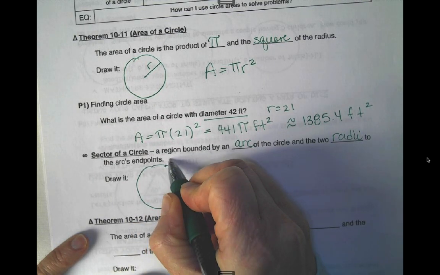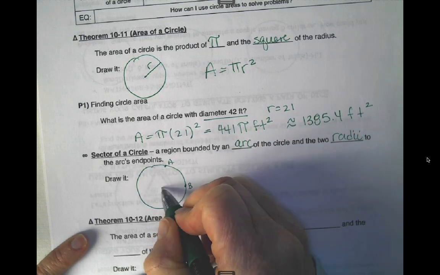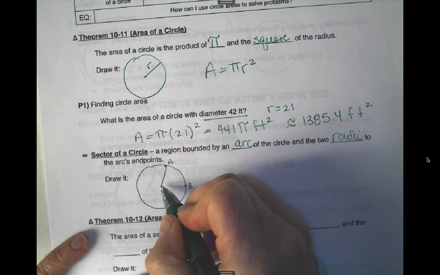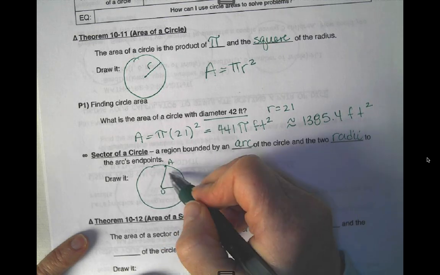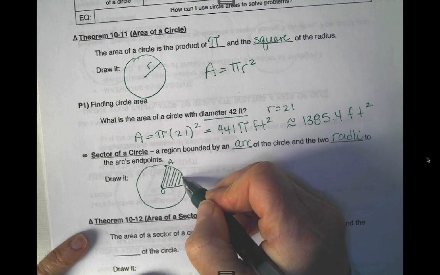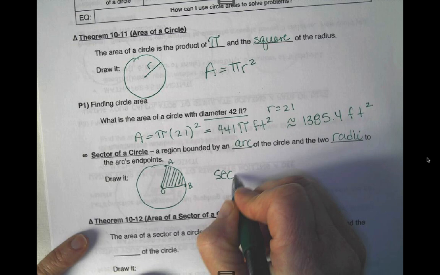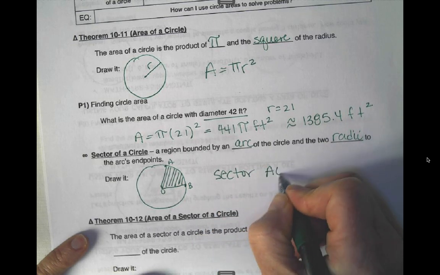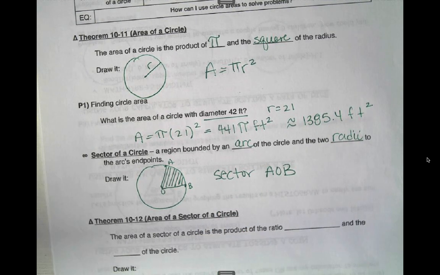So here's point A, point B, O right there. So this right here is sector AOB. If you notice, the vertex is in the middle, and then I have my other endpoints A and B. So theorem 10-12 says the area of a sector of a circle.